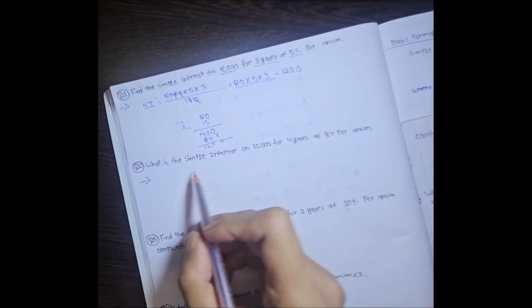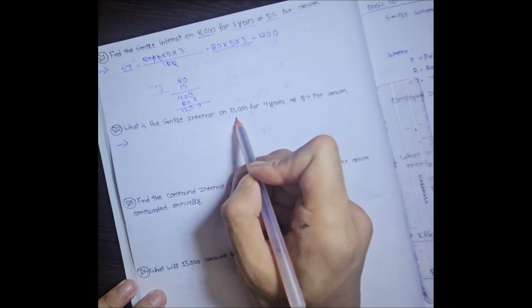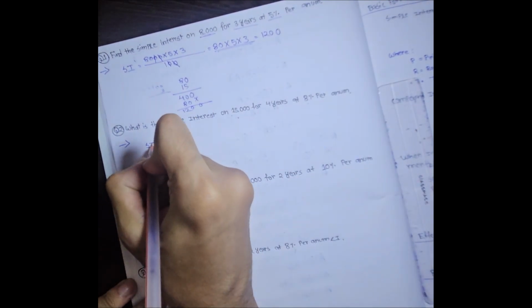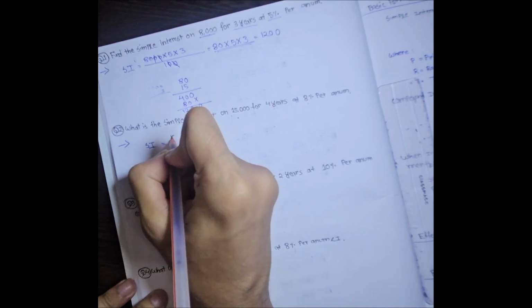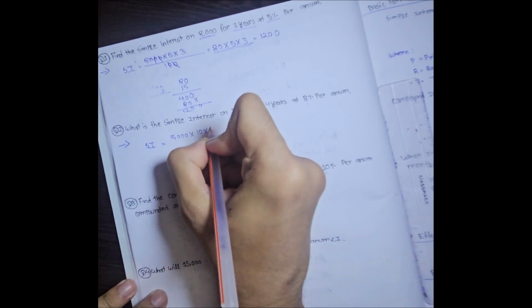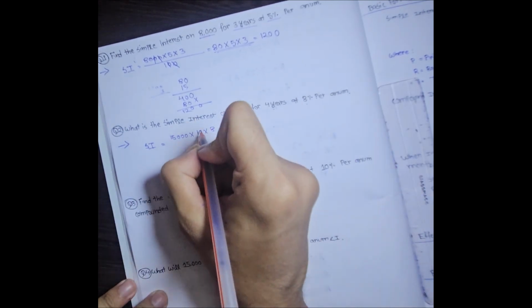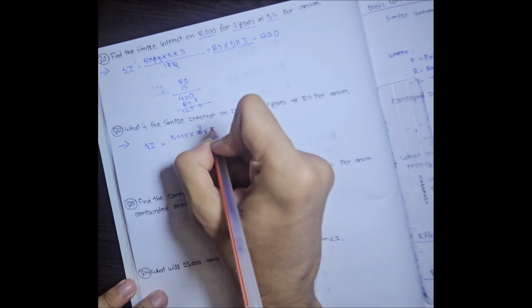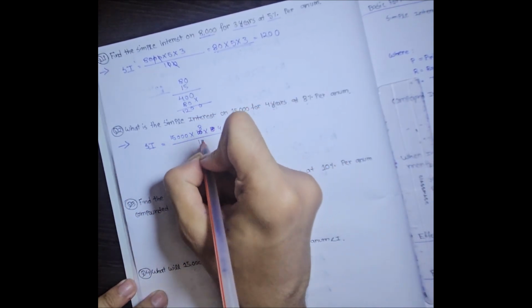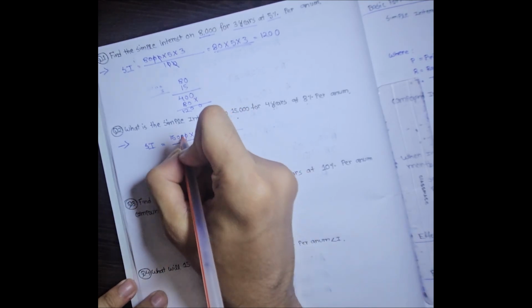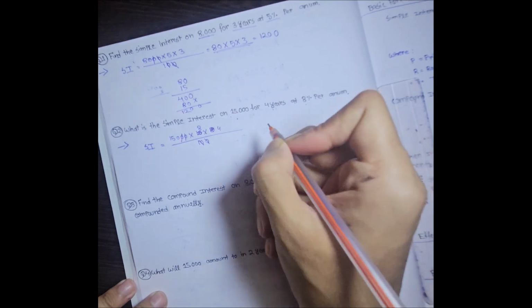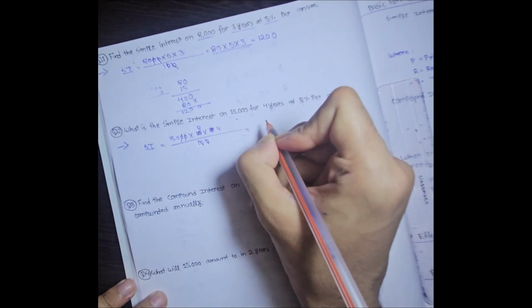Next question is, what is the simple interest on 15,000 for 4 years at 8% per annum? Similar problem. So we'll write simple interest equals the principal 15,000 multiplied by the rate of interest 8 and the number of years 4, divided by 100. 15,000 times 8 times 4 divided by 100. We'll cut 2 zeros with these 2 zeros. It comes to 150 times 8 times 4, right?